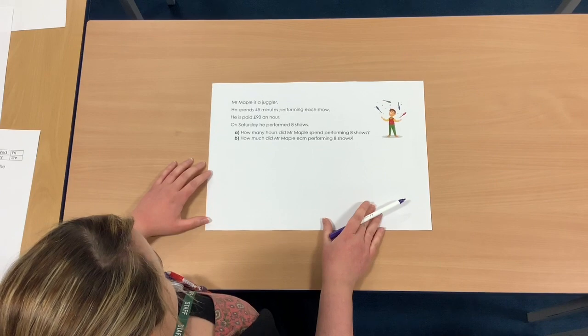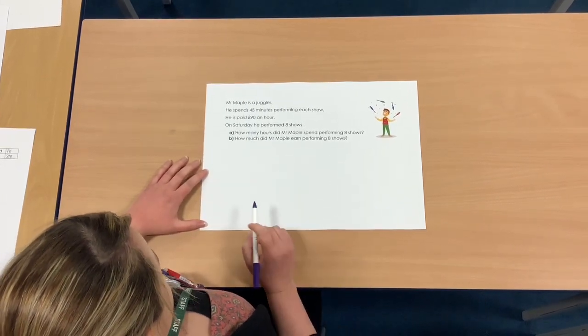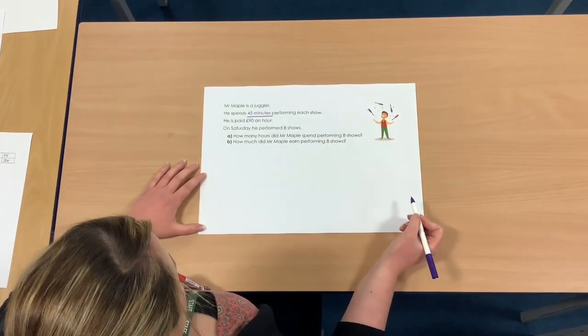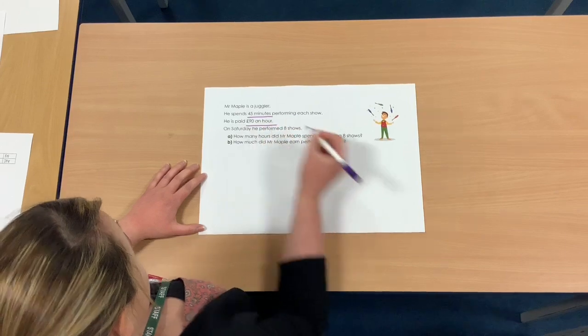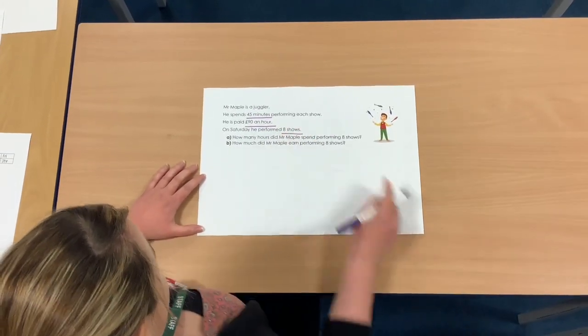Okay, the first thing I'm going to do is just underline the important information, which will help me answer A and B here. So I know that 45 minutes is going to be useful and £90 an hour. Okay, and then also on Saturday performing 8 shows.